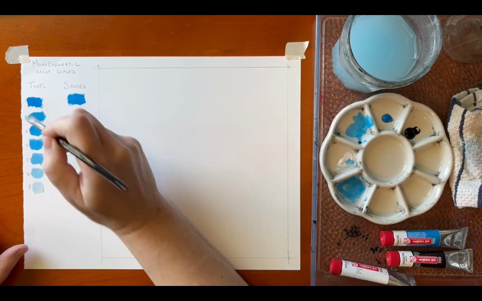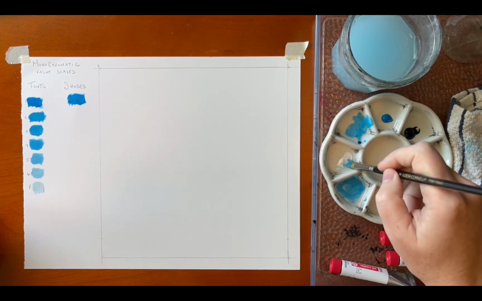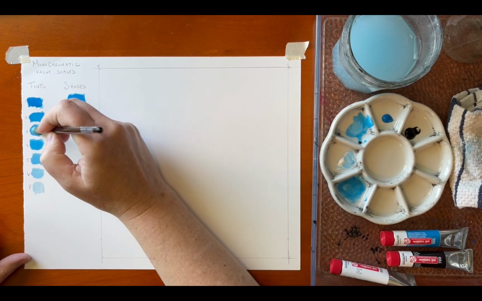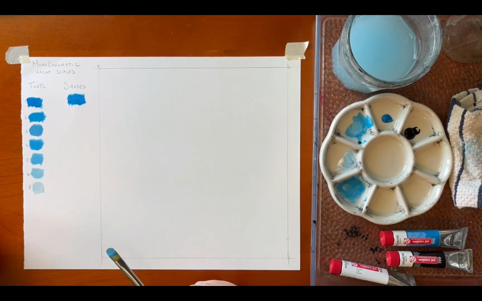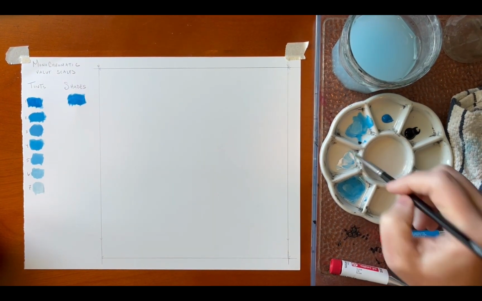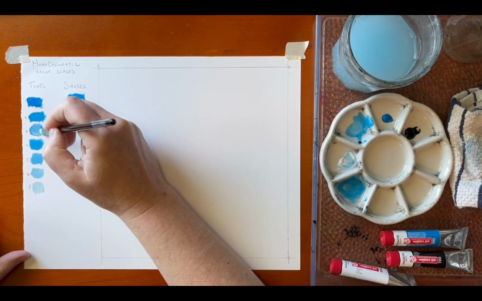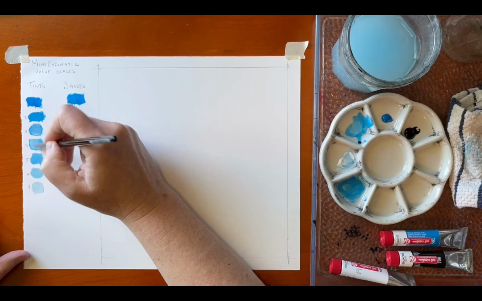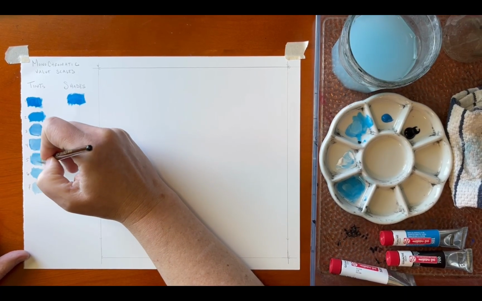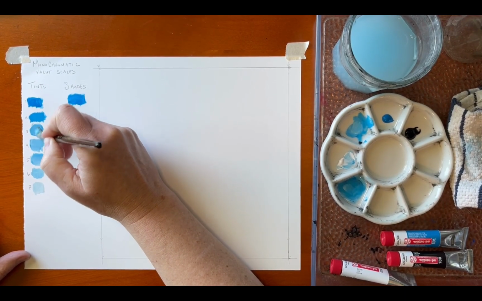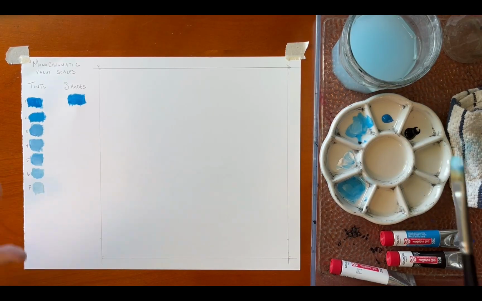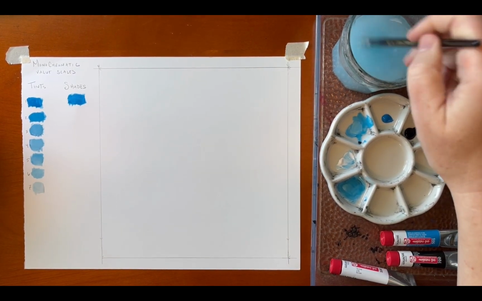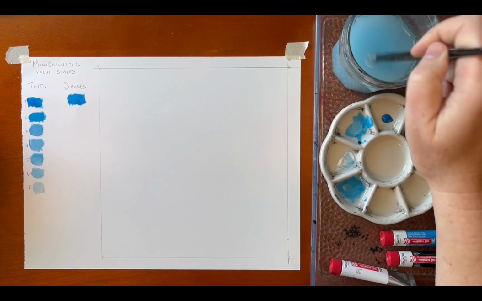So these are pretty close together. So I'm going to get a little bit lighter, create a little bit more difference. I just want you to get a range of colors down, a range of values from dark to light down here so you can see all your options. And you can keep adjusting. That is good enough. All right, now clean your brush, and we're going to start with the shades.